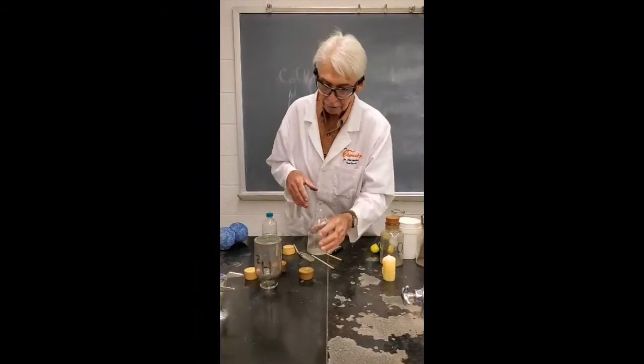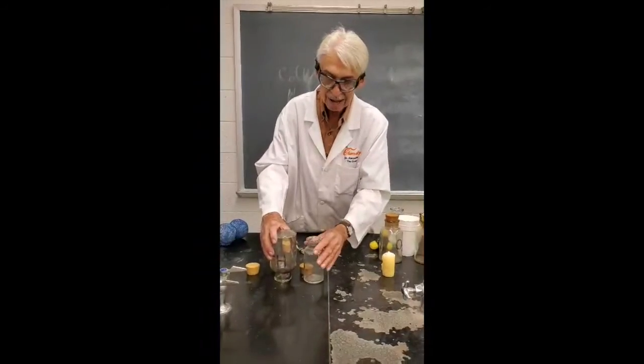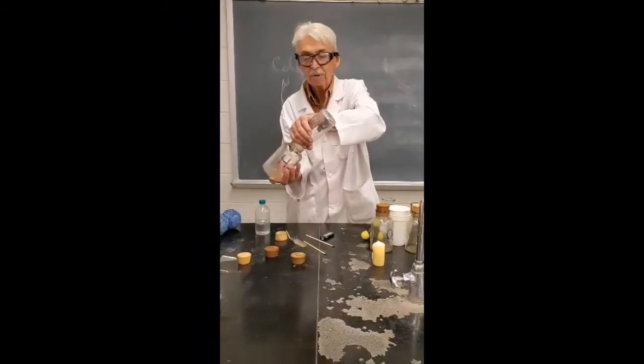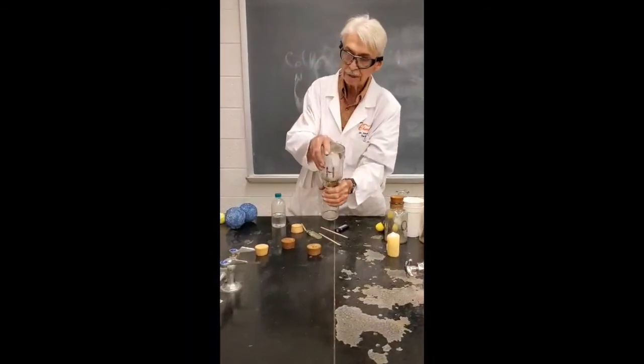So what I'm going to do is this. I'm not going to light that one, it's too loud. But what I'll do is, this has now got air in it. I'll actually mix the air in with this, which has a lot of nitrogen in it. So I'll dilute it down so it won't be so loud.